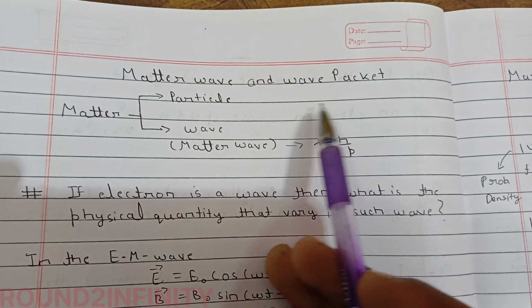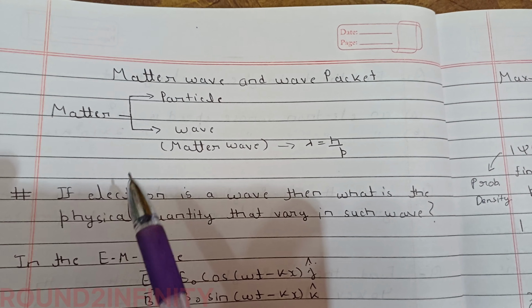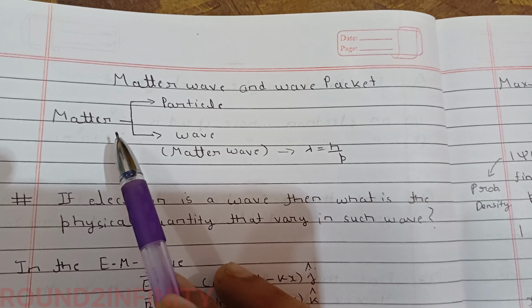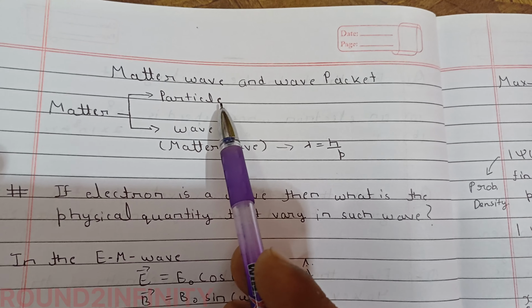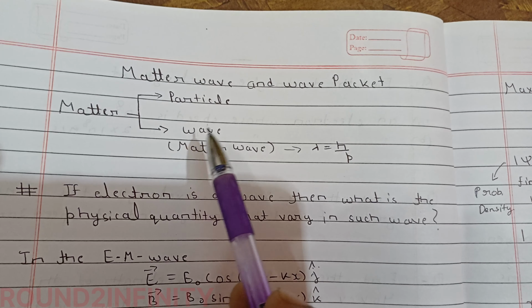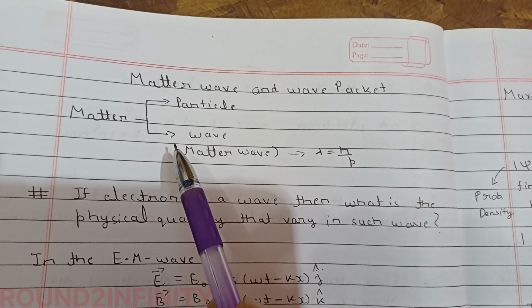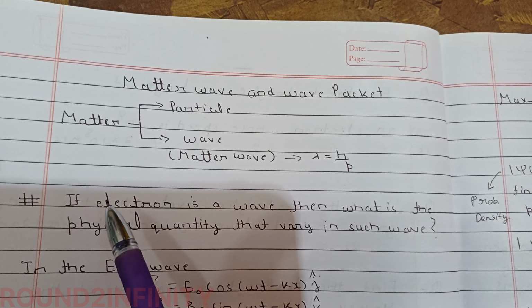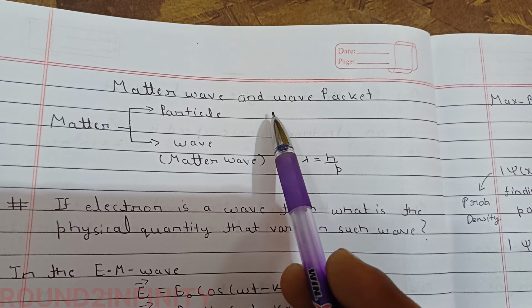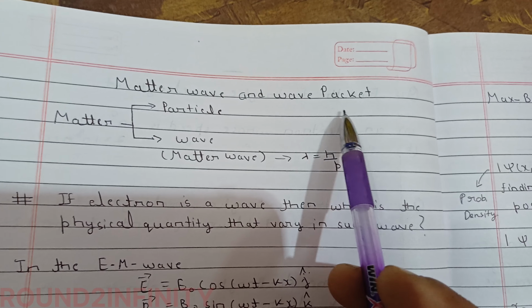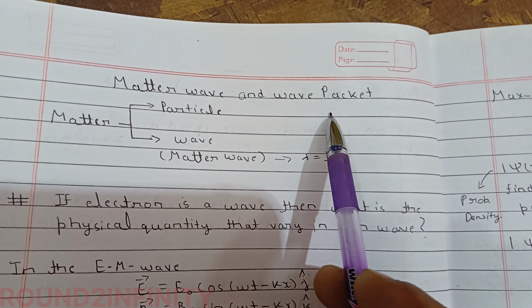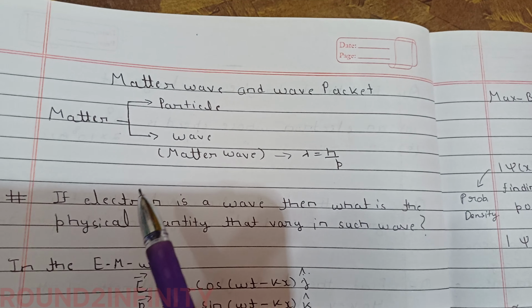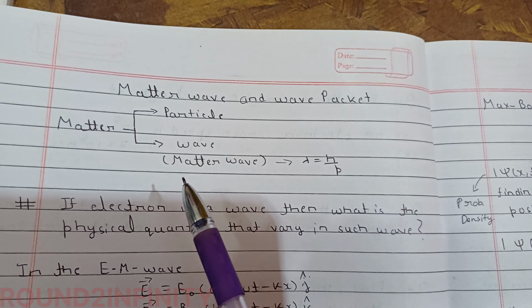Matter, matter wave and wave packet. So what is matter? Matter has particle nature and matter has wave nature. When it has particle nature it won't show wave nature, and when it has wave nature it won't show particle nature. One collapses when the other is present. It's something like water: it can be ice or water. When you are dealing with ice there is no water, and when you are dealing with water, there is no ice.